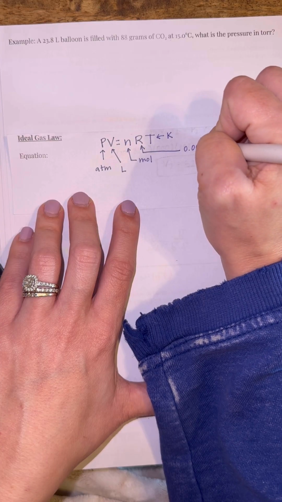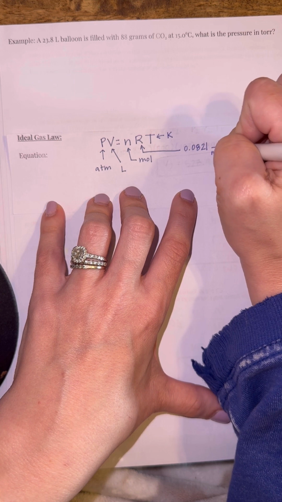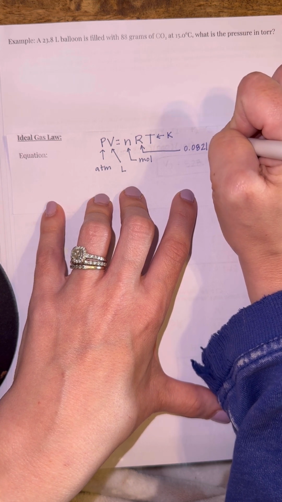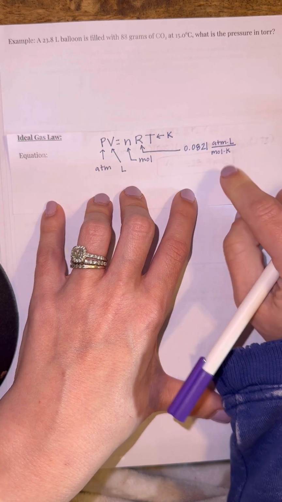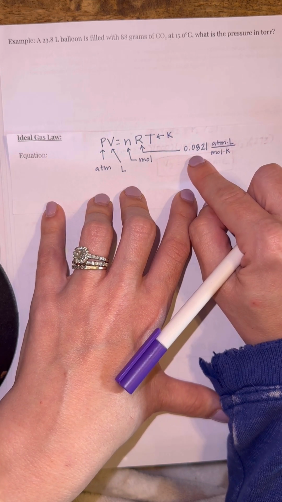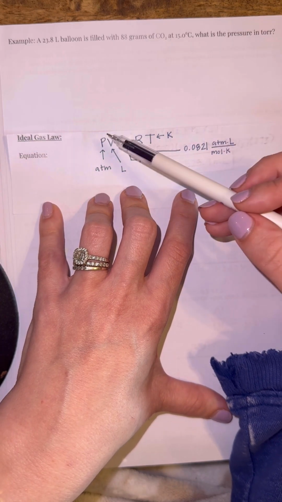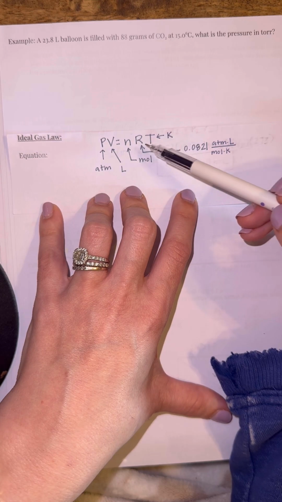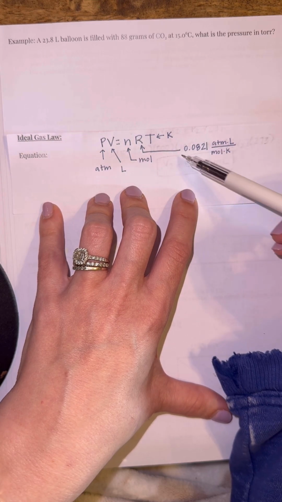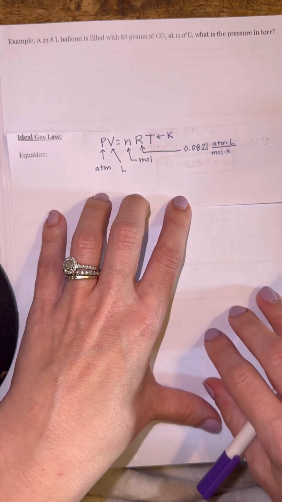It's 0.0821. Moles and Kelvin are at the bottom. atm and liters are at the top. And that whole thing right there is the unit for R. If you have any ideal gas and you take its pressure and its volume and you divide by its moles and its temperature, you're always going to get this number. So that's where that's coming from.